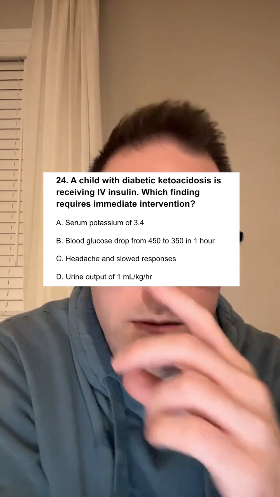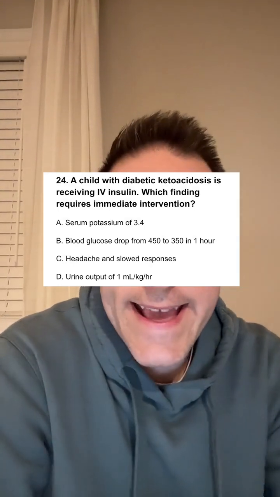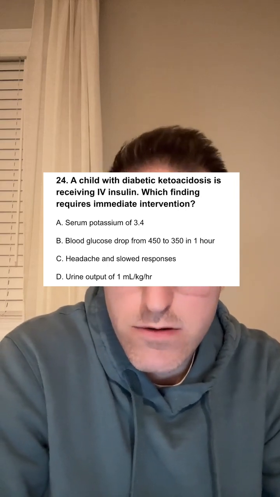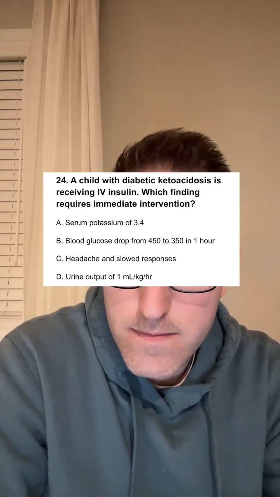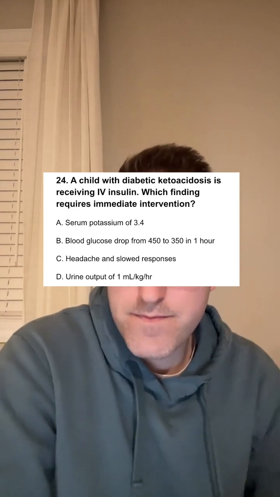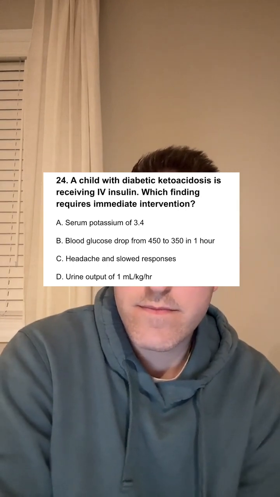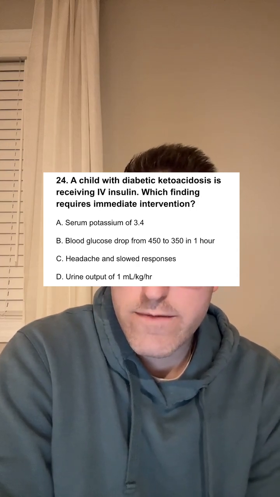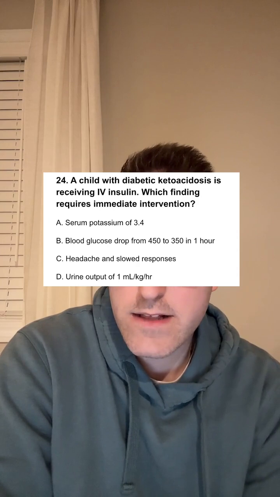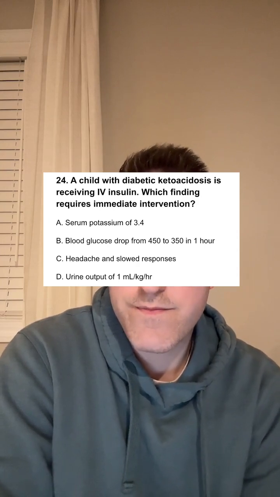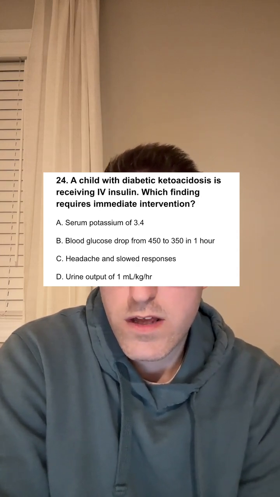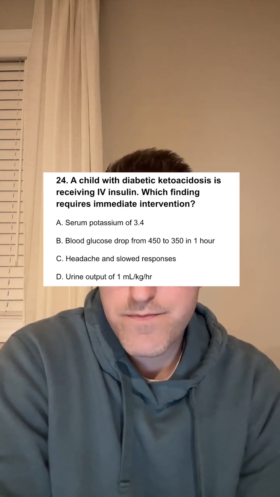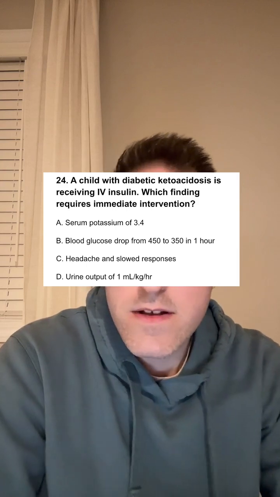All right, 24. A child with DKA is receiving IV insulin. Which finding requires immediate intervention? Make sure to read all the answers. All right, we're talking about they're receiving IV insulin. Right. Okay.